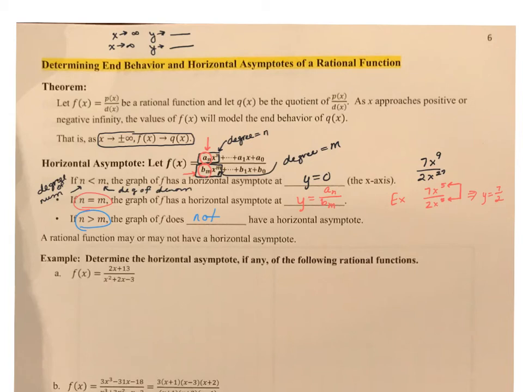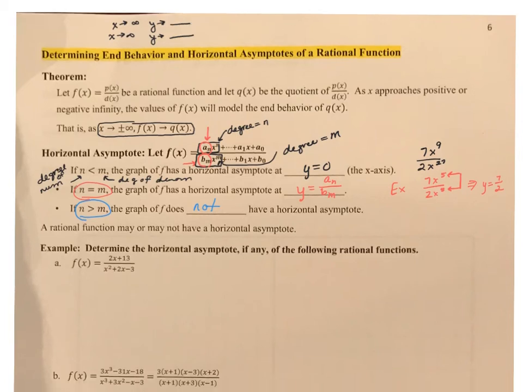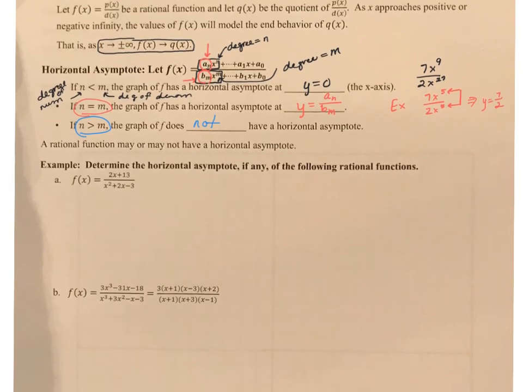Okay, and then finally, a rational function may or may not have a horizontal asymptote. Not all of them do. Many do, but not all of them do. So keep that in mind. Don't feel like you always have to find a horizontal asymptote. All right, so let's work through a couple of examples.